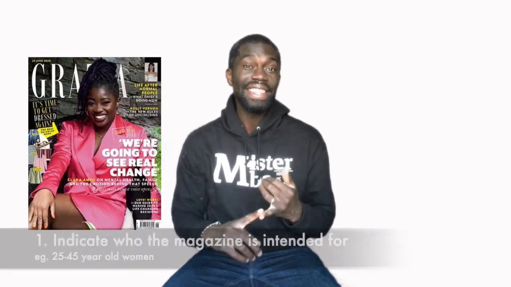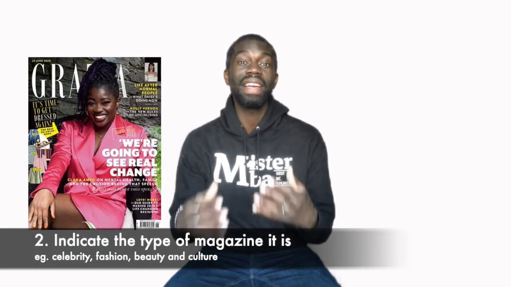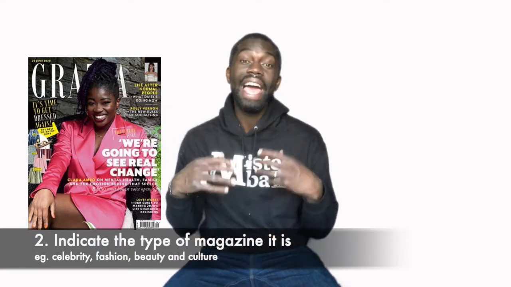The front cover of a magazine is really important because it's the first part of the publication that the reader will see. Therefore, it must do the following. Indicate who the magazine is intended for. It needs to appeal to the attention of the target audience. Indicate the type of magazine it is. Help the magazine stand out from its competitors by conveying a clear sense of brand.